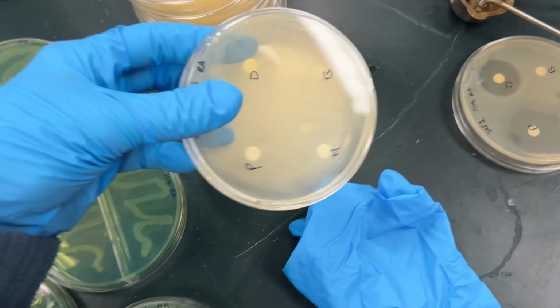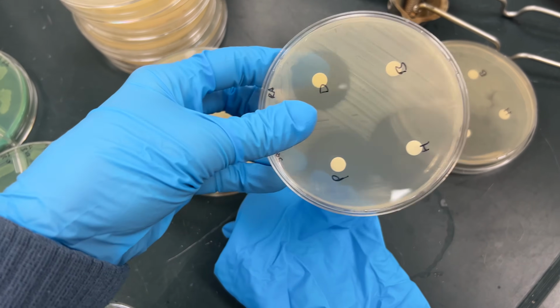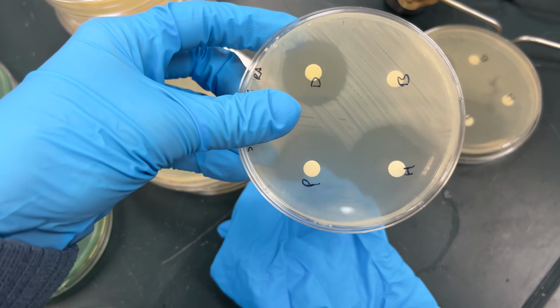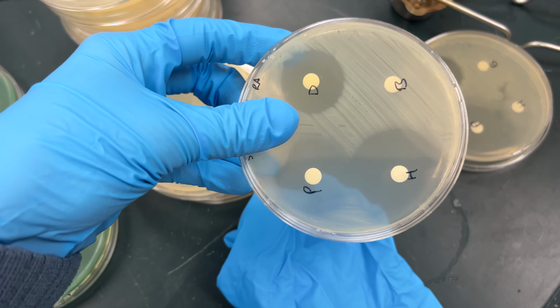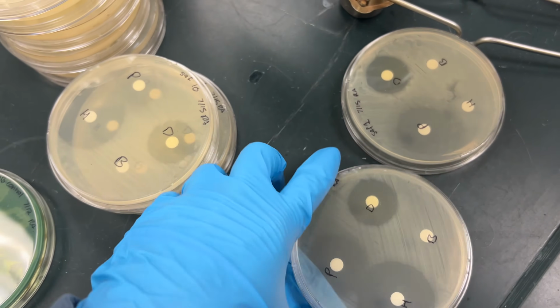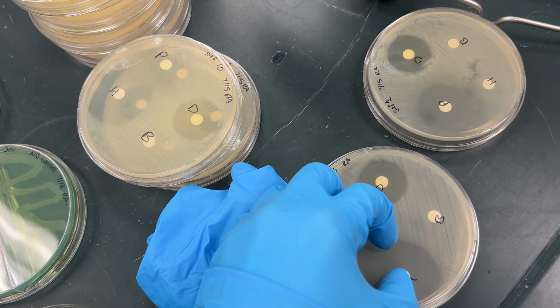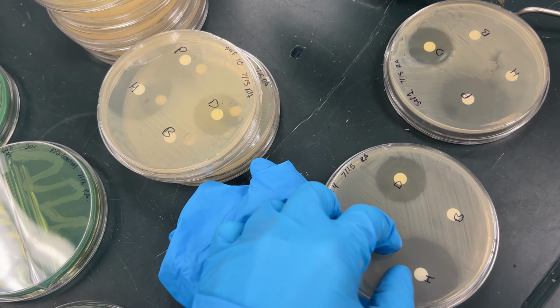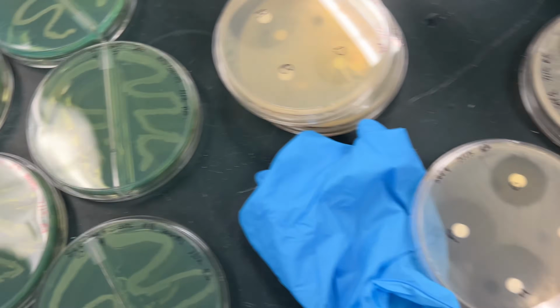Sometimes it can be hard to measure if the zones kind of go into one another, if the bacteria are really susceptible. So this one was really susceptible to the hydrogen peroxide, and you can see that those zones kind of fuse together. But when you're measuring it, you can just measure one of the radii at the place where you can see, and if they're overlapping, you can tell where it would have been.